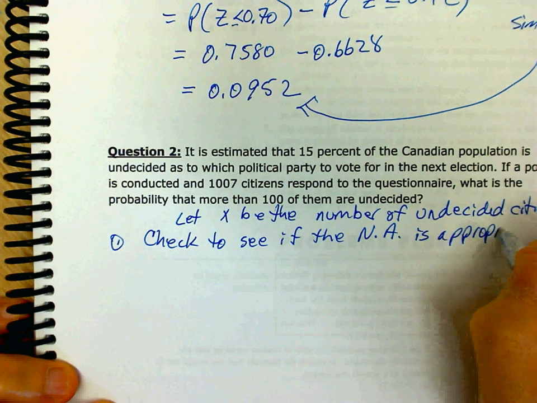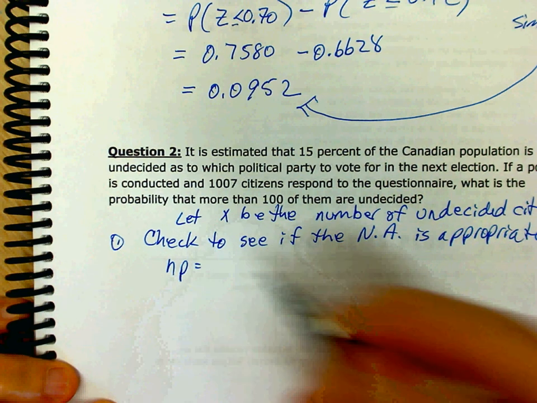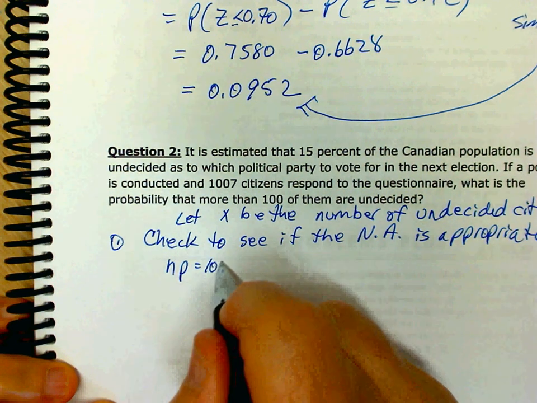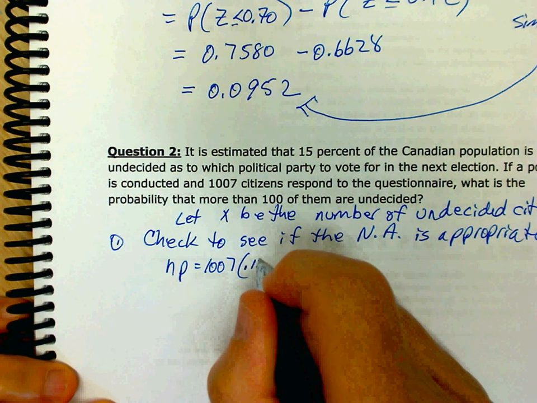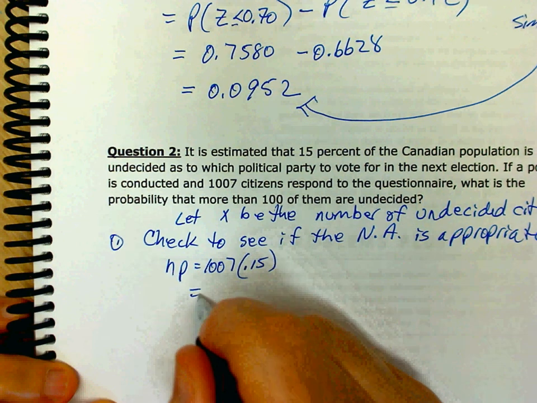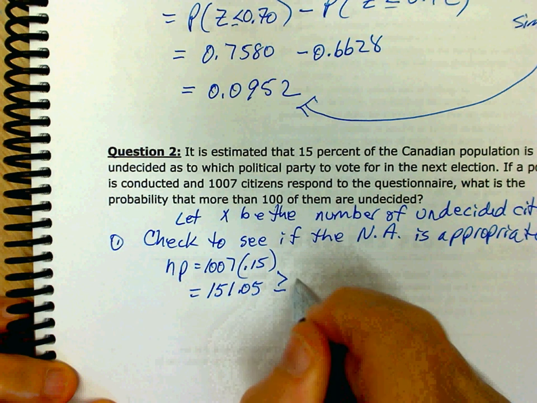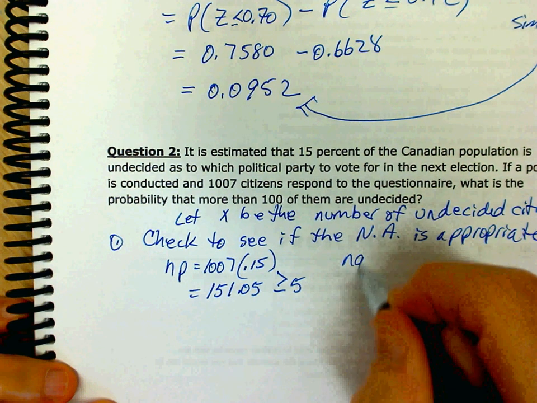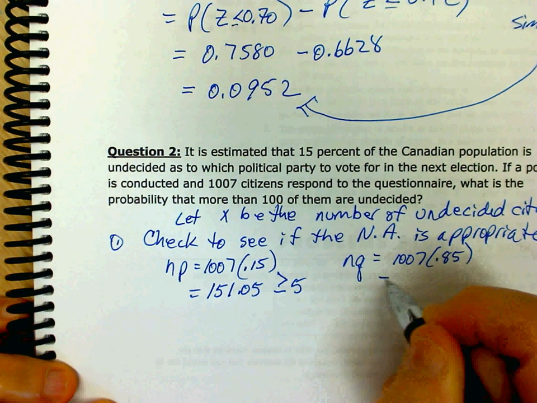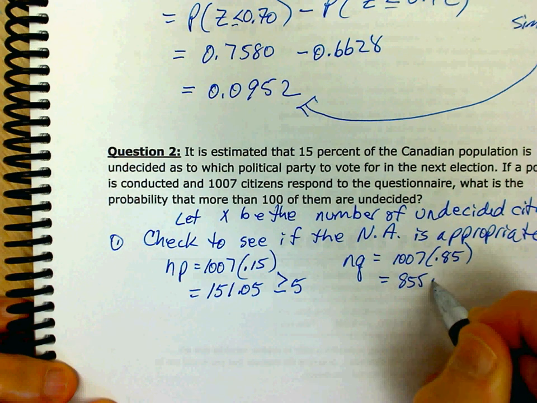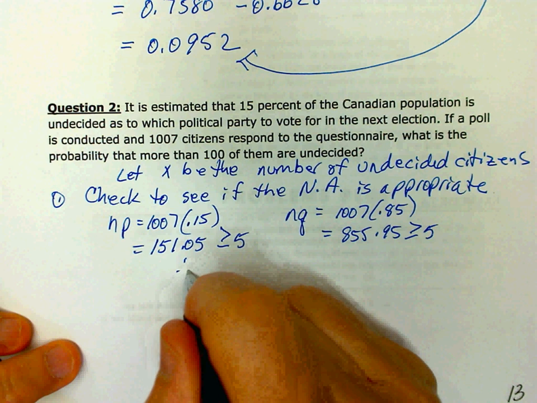Okay, so np equals 1,007 times 0.15 is undecided, and that is equal to 151.05, and we know that's greater than or equal to 5. So nq equals 1,007 times 0.85, and that equals an even bigger number, and that's greater than or equal to 5. So we can say, therefore, normal approximation is appropriate.